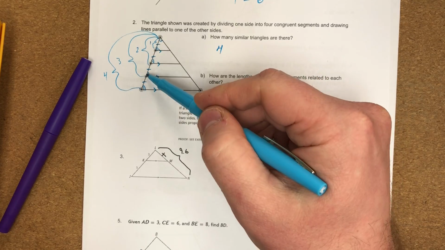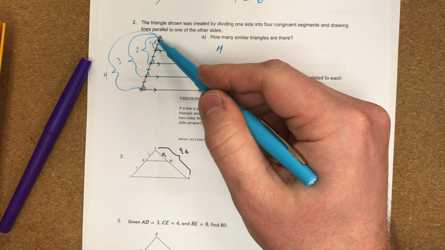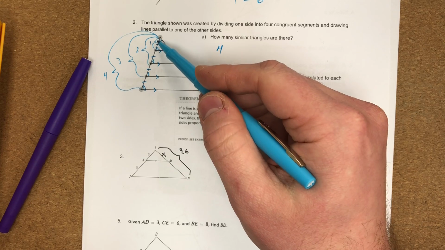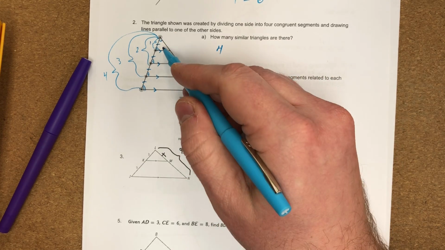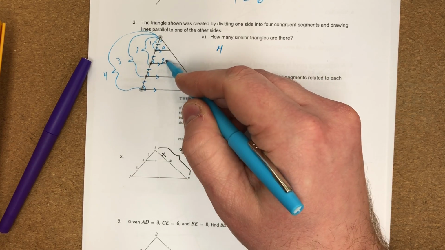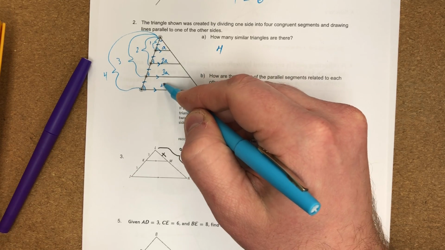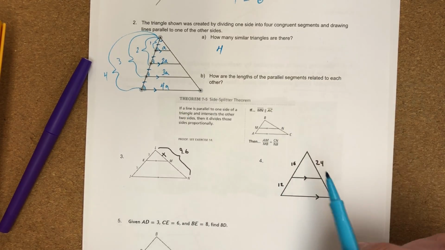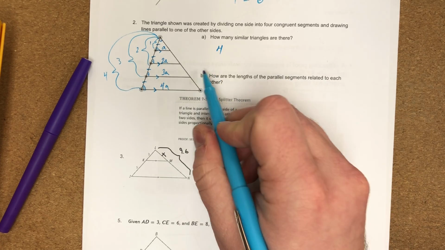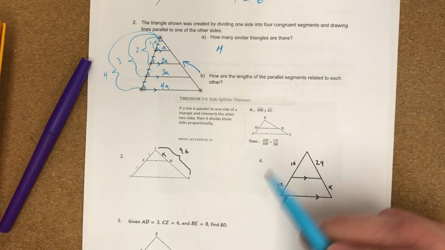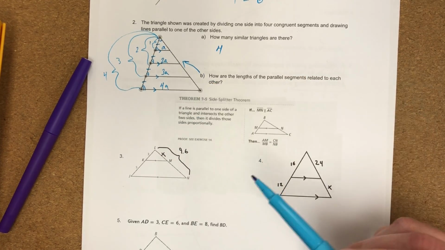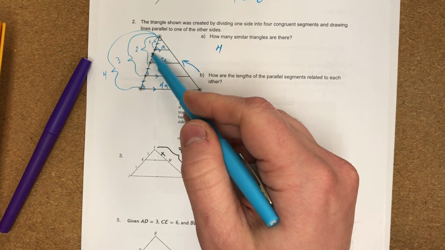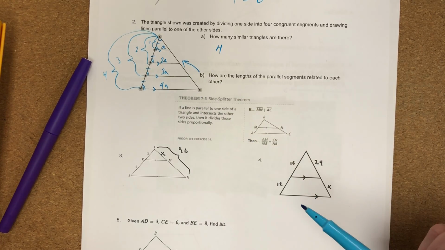Each side is one more portion. So if we called this one A, this would be 2A, this would be 3A, and this would be 4A, right? The scale factor would be identical. We don't need to actually write that in words, but the scale factor that happens here on these sides would happen on those sides as well.